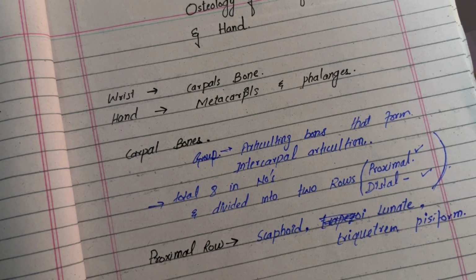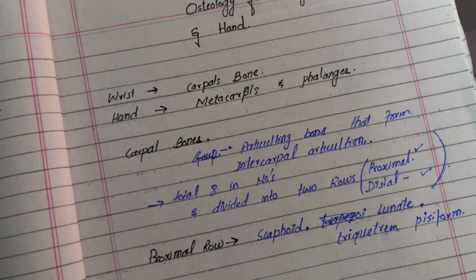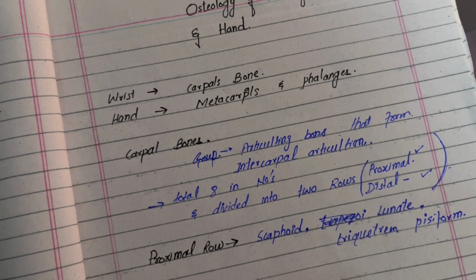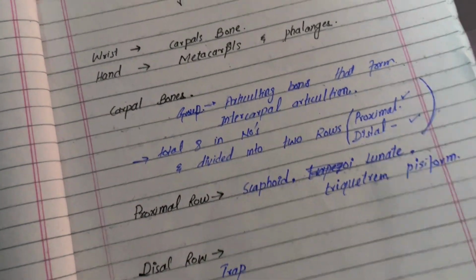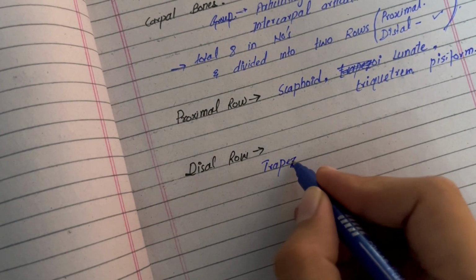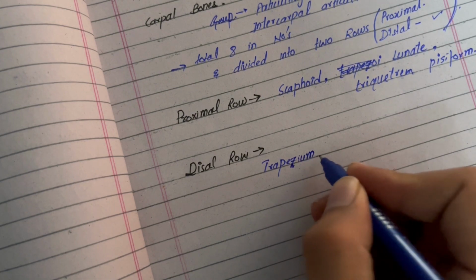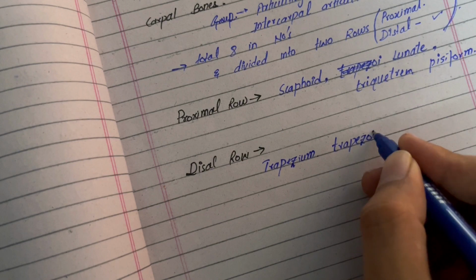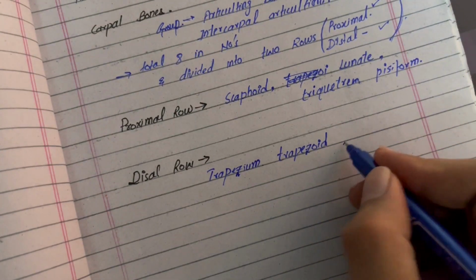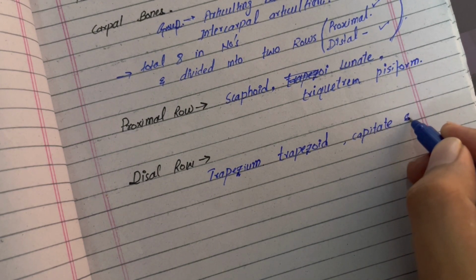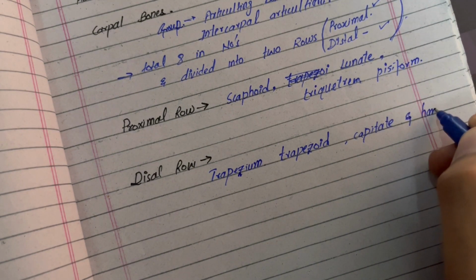Now the bones present in the distal row are trapezium, trapezoid, capitate and hamate.